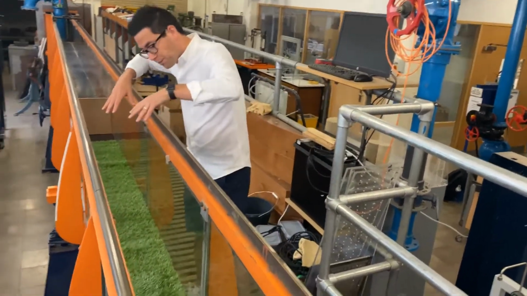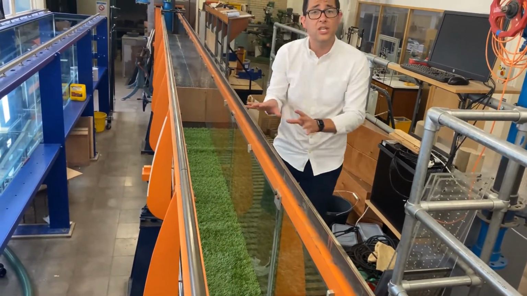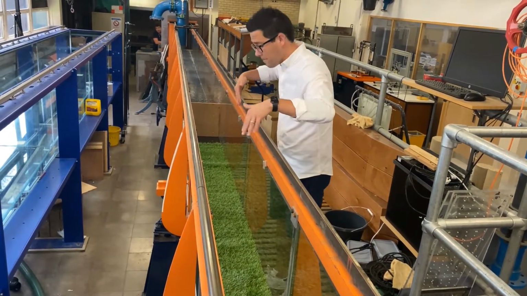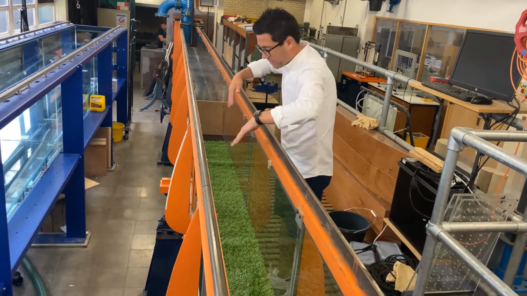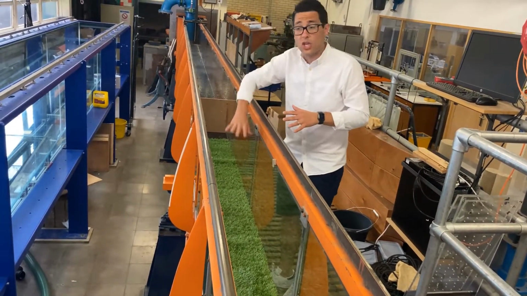We've also got, you can see, some AstroTurf. So what would happen if we put vegetation into a river channel, or we start to add water to it, to see how it might move and how it might influence that channel itself.